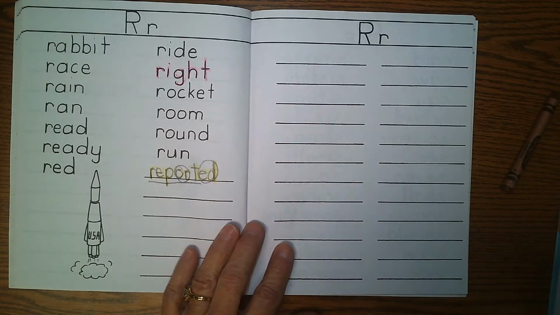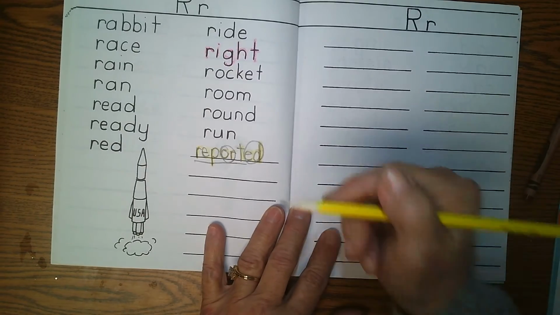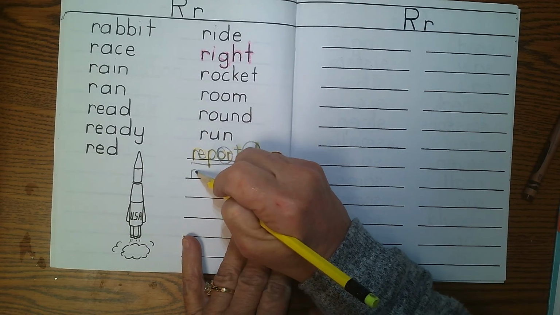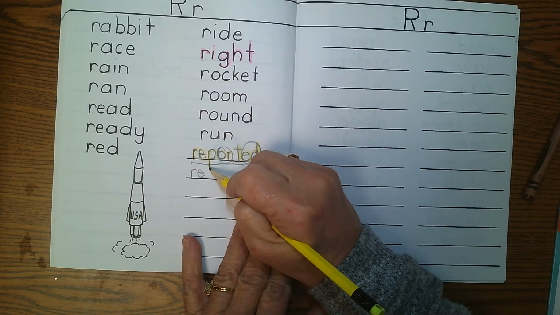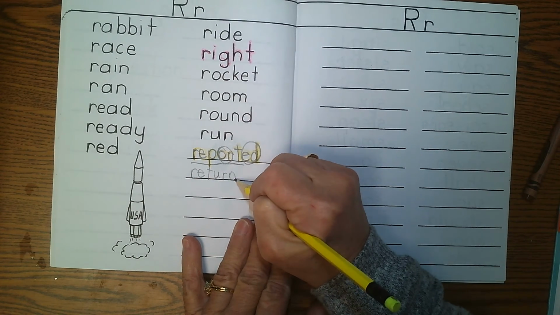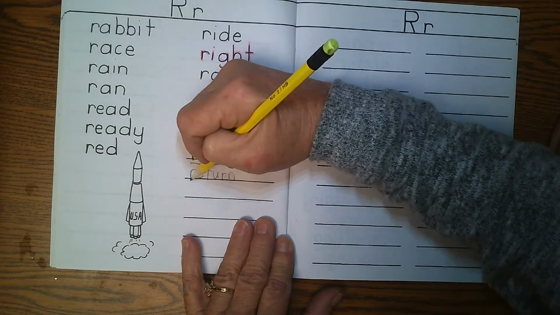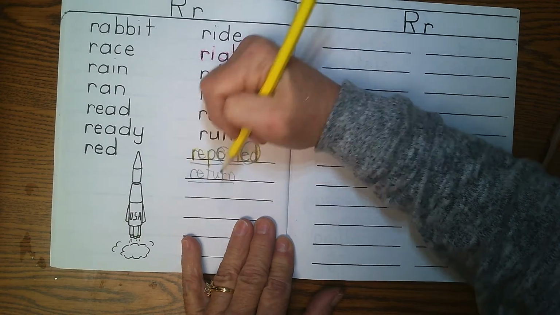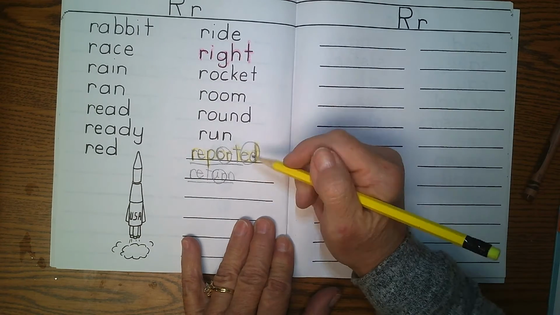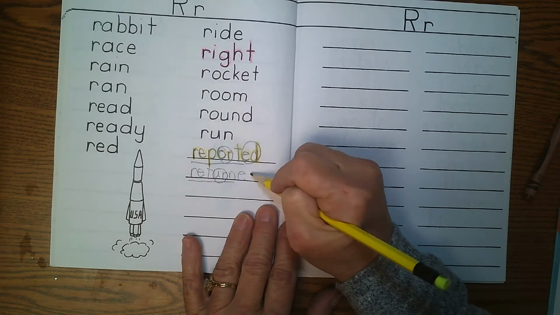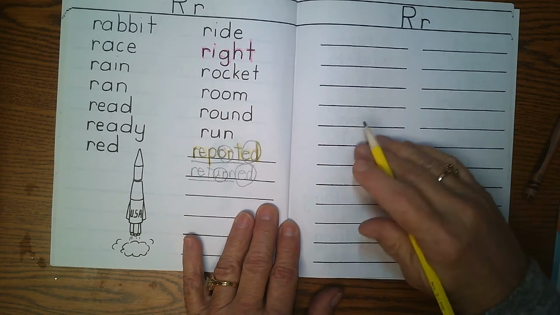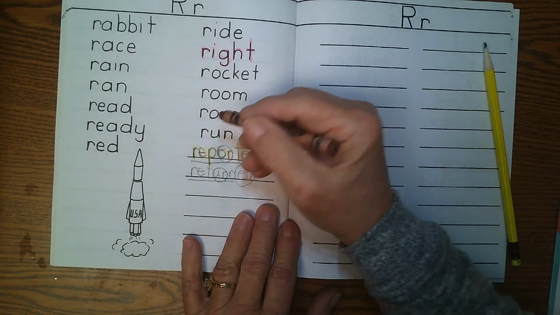Returned. We returned home from the mall. Returned. R-E-T-U-R-N. And boys and girls, that is a base word, return. So underline return. You have an UR, and it has a suffix ED, returned. It happened in the past. So you have two words on this one, or two circled words.